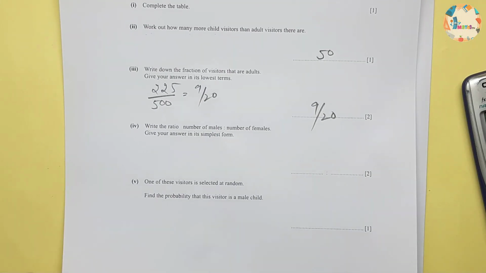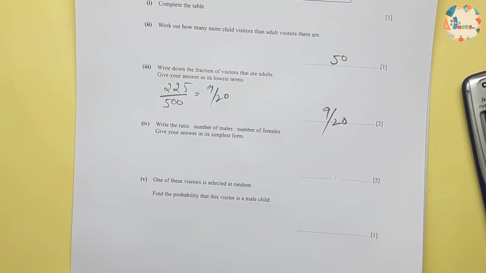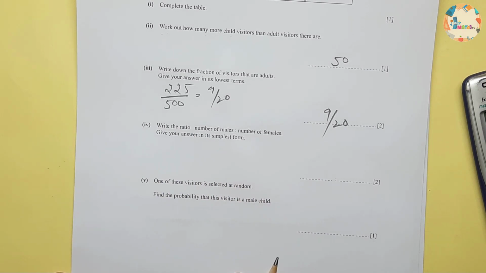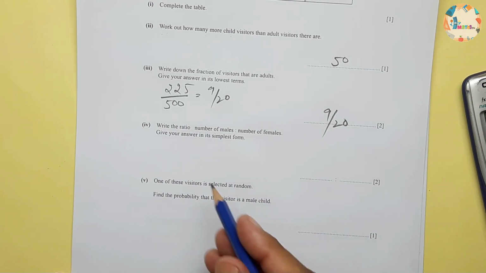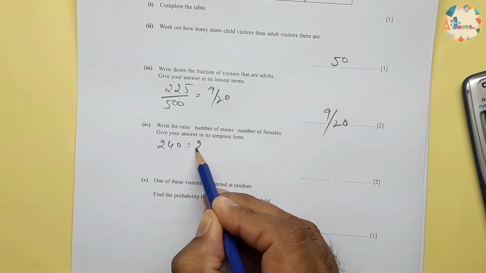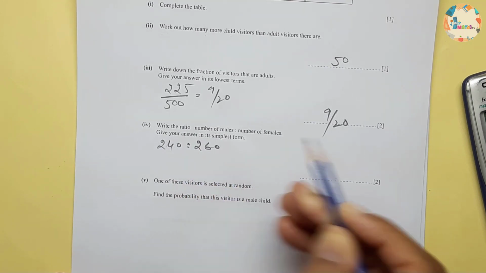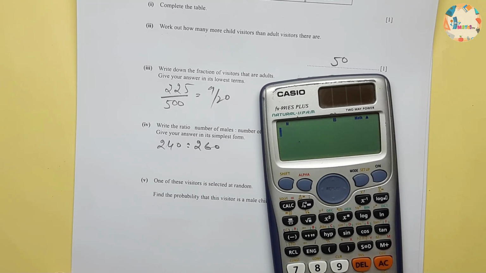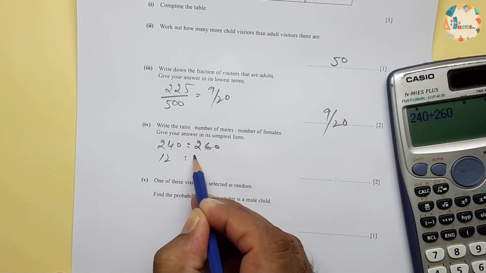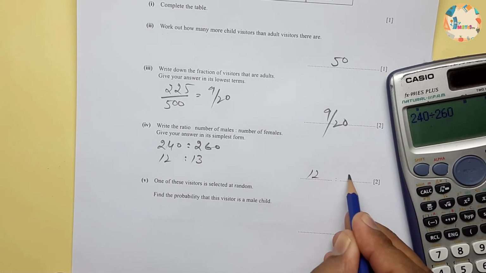Then comes write the ratio number of males to number of females. Give your answer in the simplest form. So male to female, this is 240 ratio 260. And to simplify this, we can use calculator. 240 divided by 260 will be equal to 12 by 13. So this will be 12 and this will be 13. Answer will be 12 by 13.